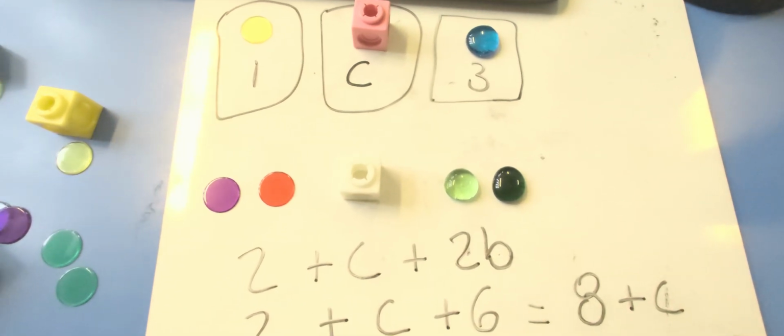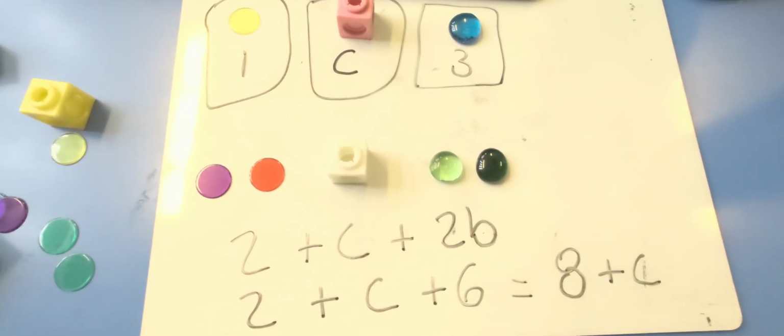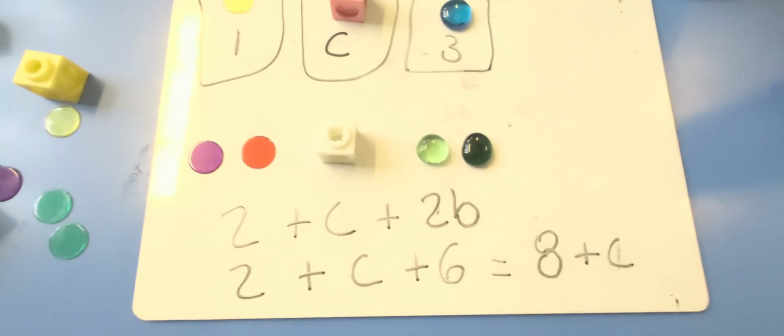So these are algebraic expressions. This is what we mean when we are writing things out in algebra.